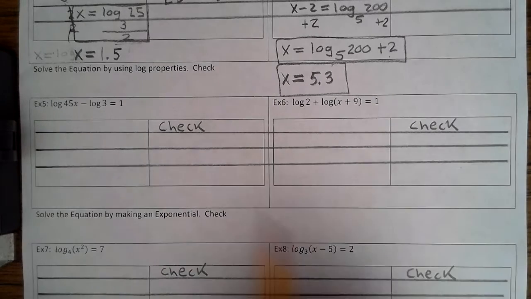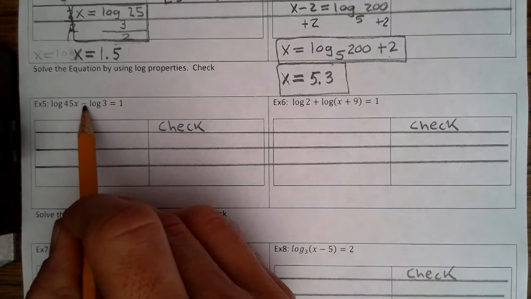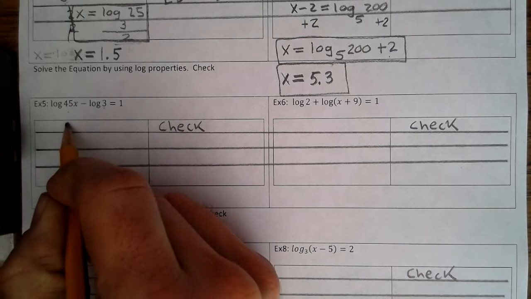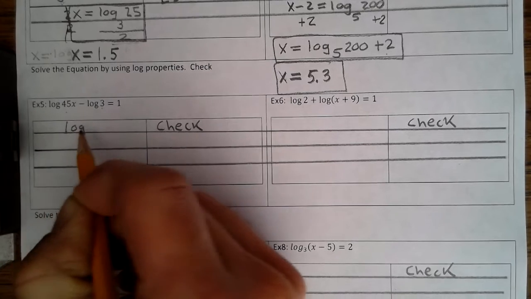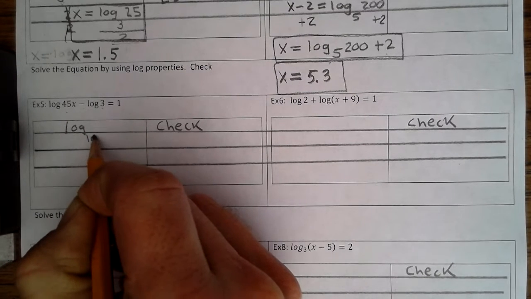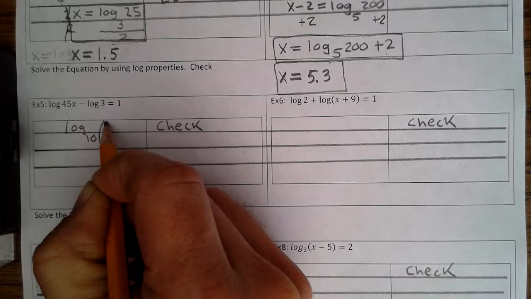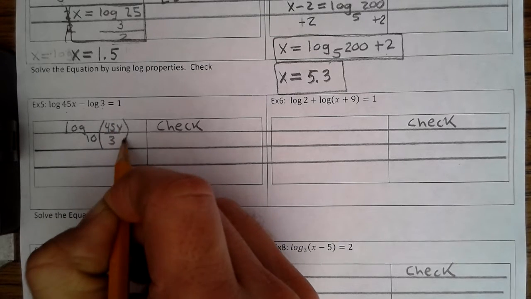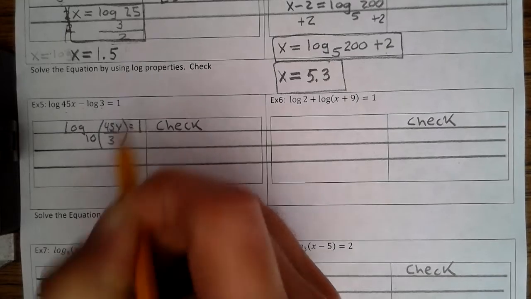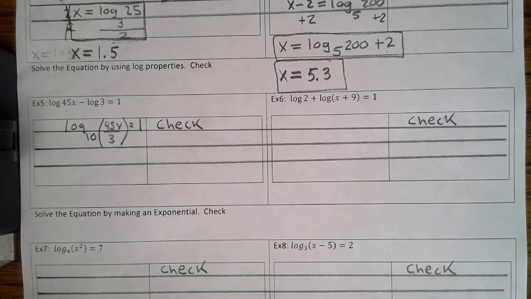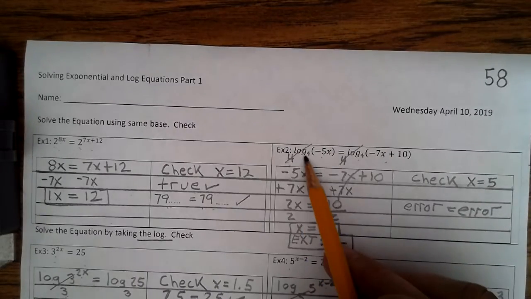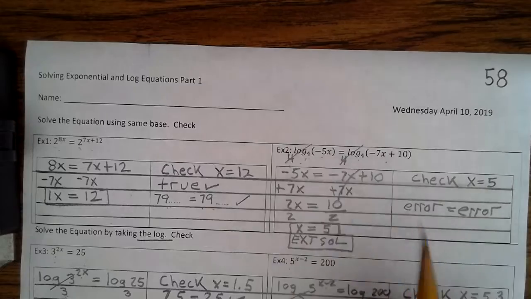So here, when it's subtraction, the log arguments divide. So this is log, and if there's no base, we assume base 10. So log base 10 of 45x divided by 3 equals 1. Now, using the same logic here, it's actually more like this logic.